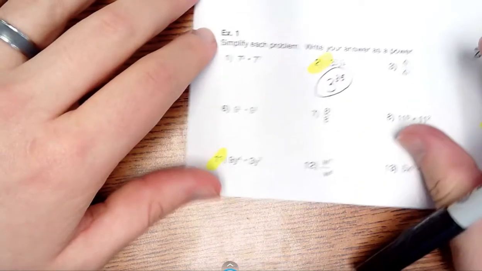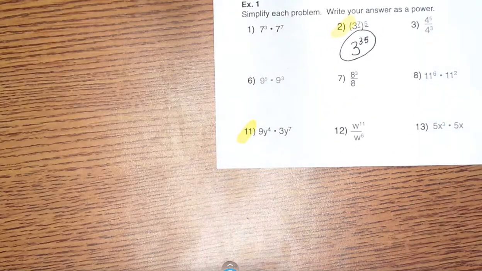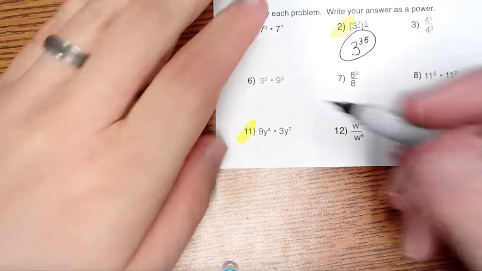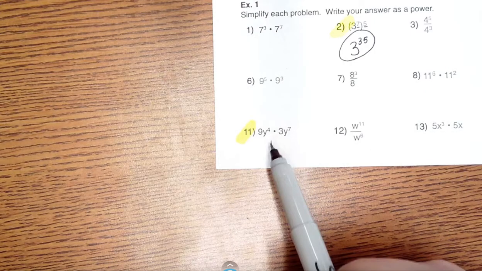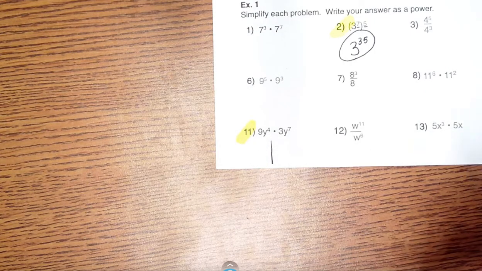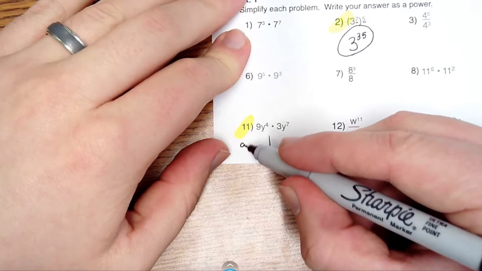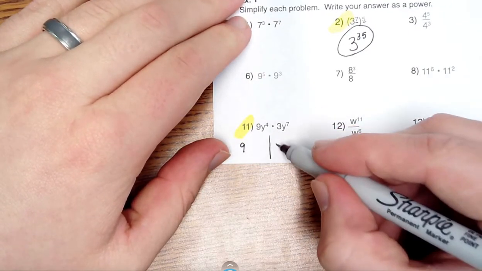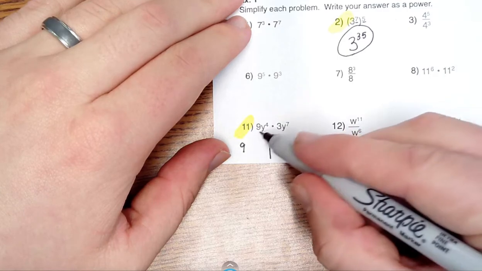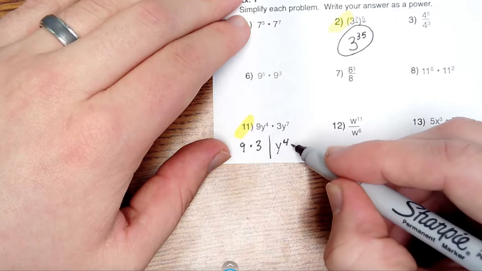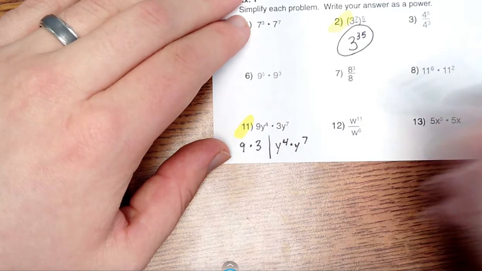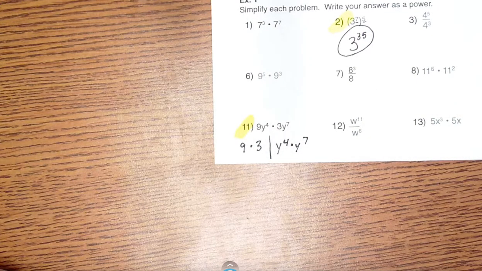All right, for number 11, we have a couple of different things. So what I'm going to do, to keep things organized, is put a line, and I'm going to put all my numbers on one side and all my y's on the other side. So I'm going to start with this 9. 9 doesn't have anything on it, so I'm just going to say 9, y to the 4th, 3, put that over here with the numbers. Y to the 7th goes over with the y's.